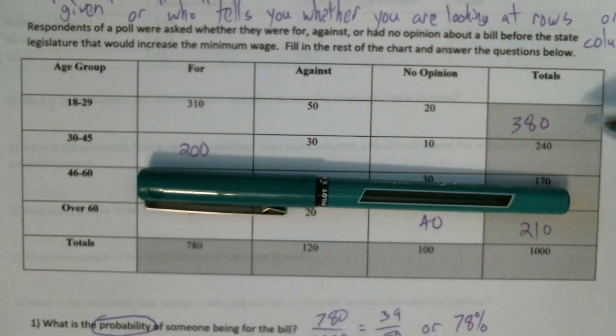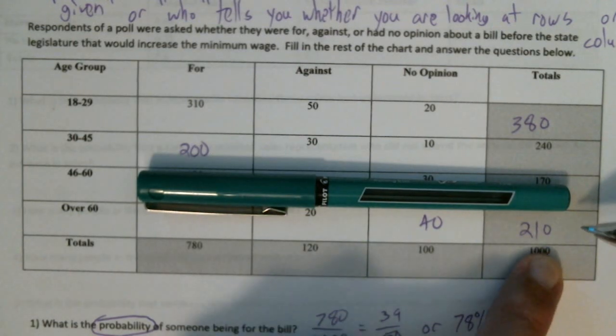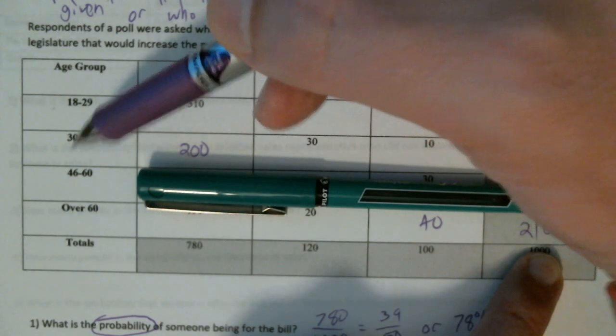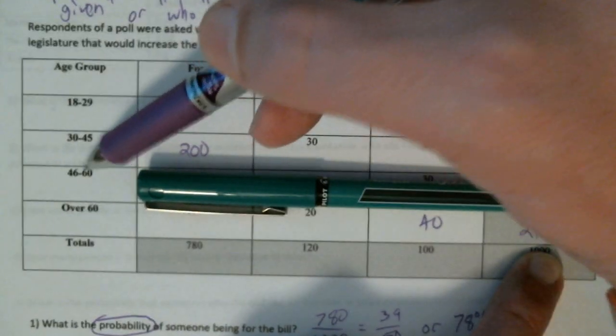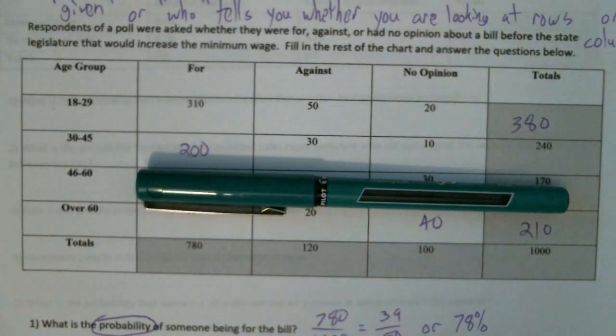The total is the 380 plus the 420, the 380 plus the 240, I'm dyslexic, plus the 210. We're not looking at these totals here. I only care about the 18 to 29 people, the 30 to 45 people, and the over 60 people. Those are all the people that are not the 46 to 60. So once again, that's going to be the 380 plus 240 plus 210. That's what goes on the bottom.